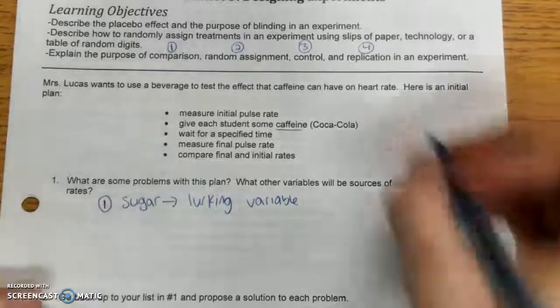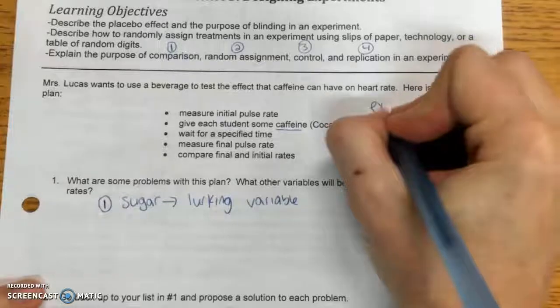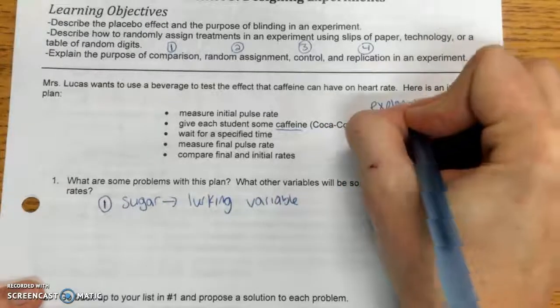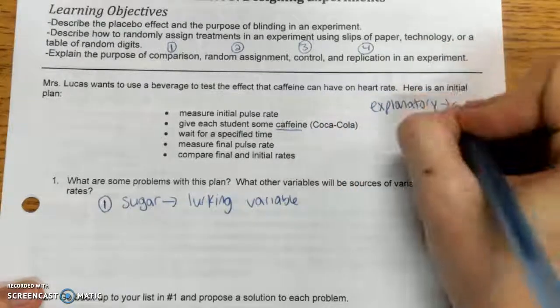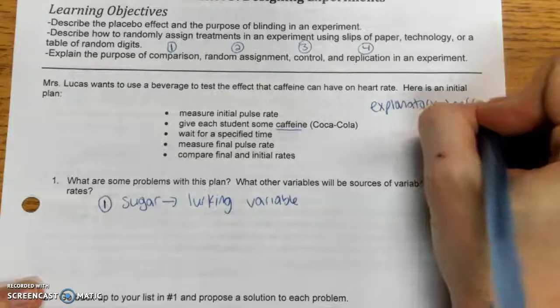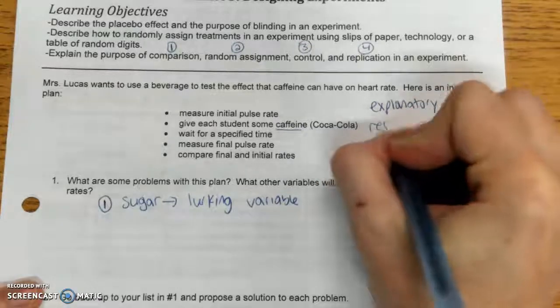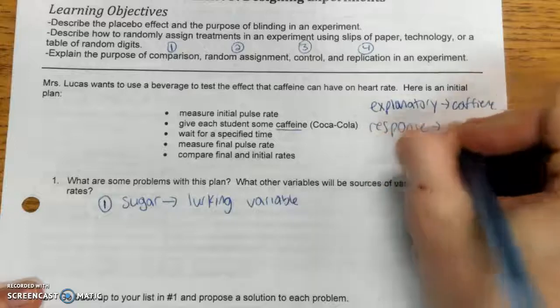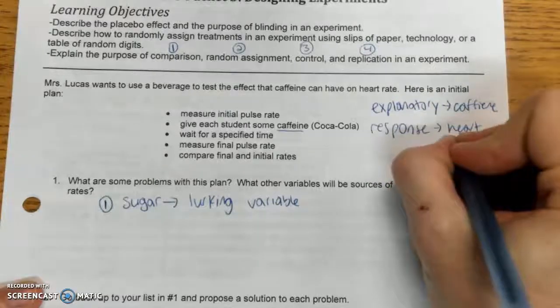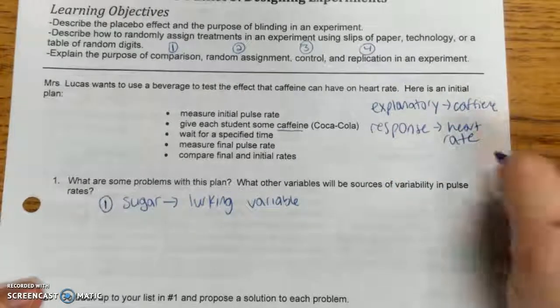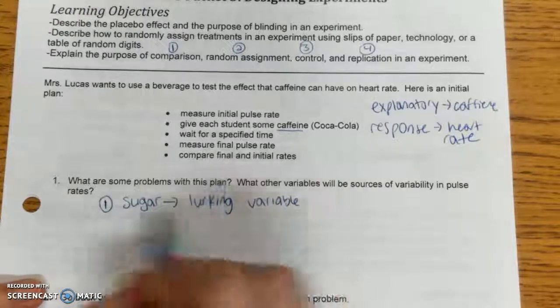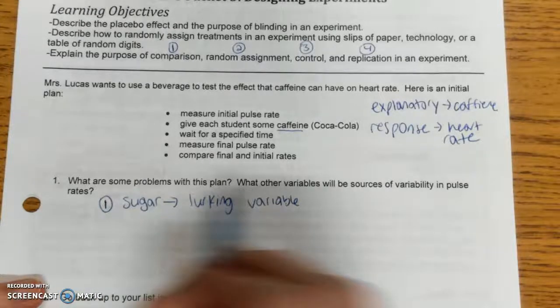And before I go any further, I should have done this in the first place. Let's go ahead and label our explanatory and our response variable. All right, explanatory is caffeine, and our response is heart rate. So I'm trying to see if caffeine has an effect on heart rate, right? So sugar messes with my results there.